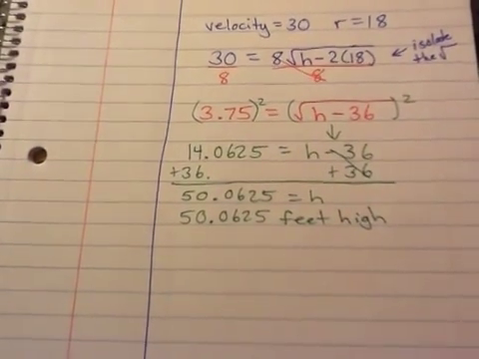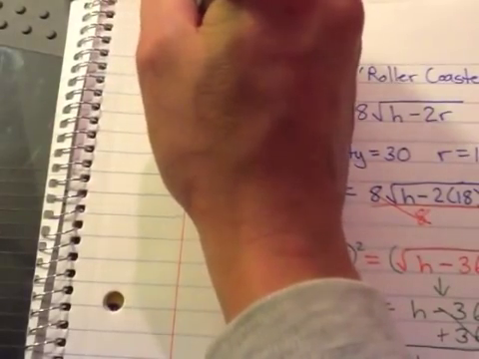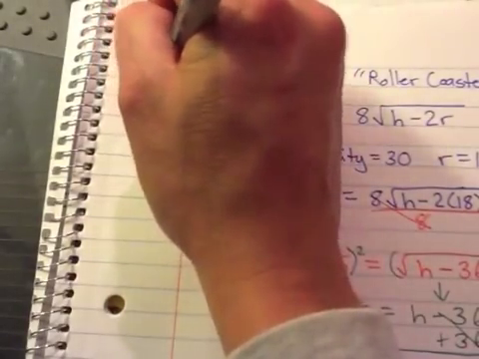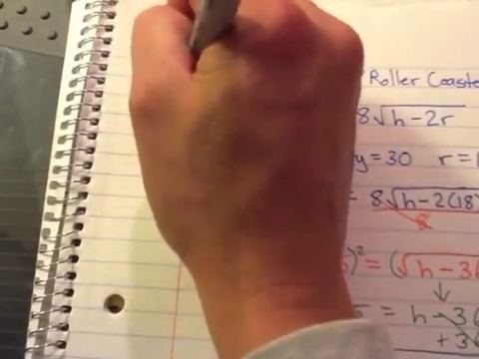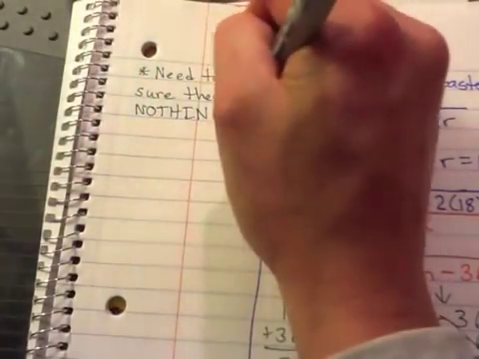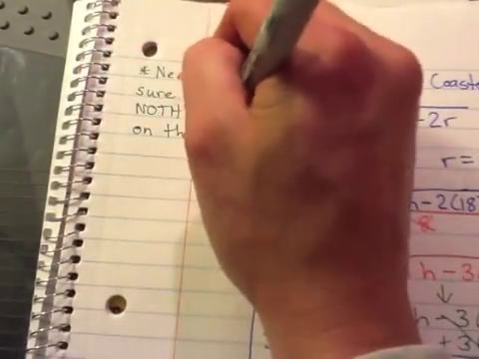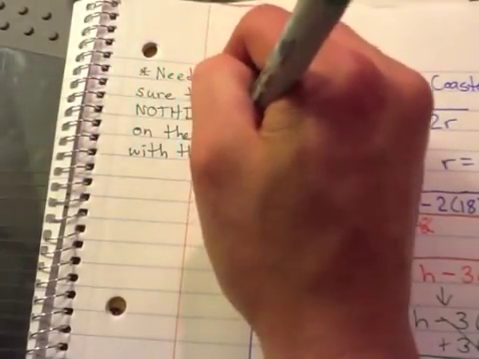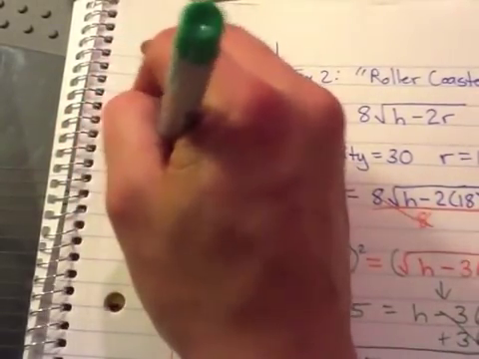Okay. So let's just write a few notes about that. You need to make sure there is nothing else on the same side or on the side with the radical before you square both sides.